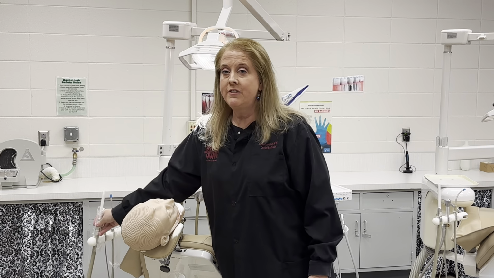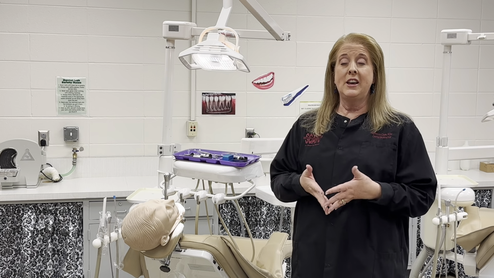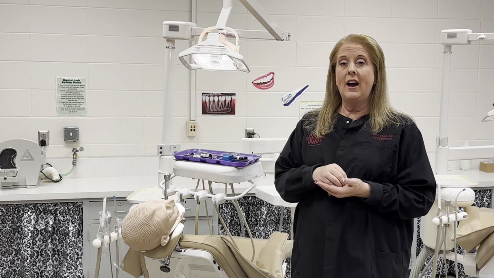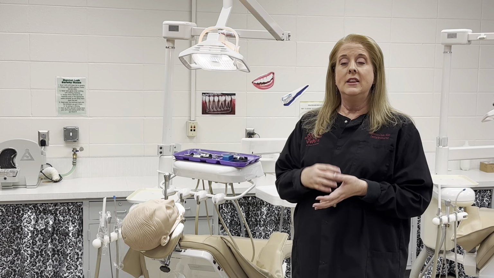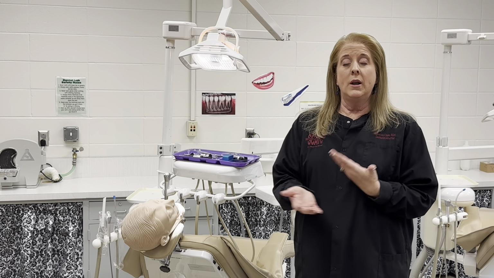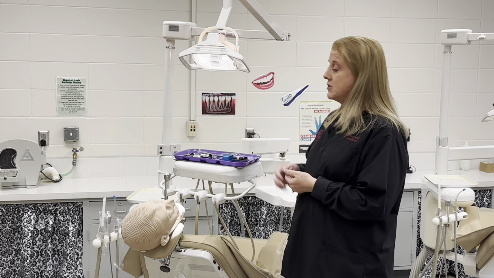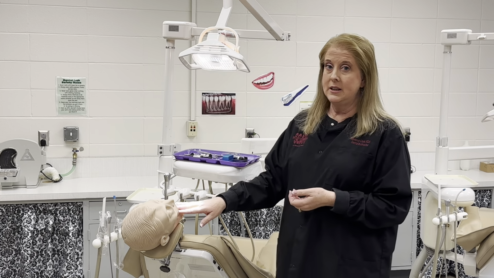So if you've ever had a filling before, you might know that when you go to the dentist, they will drill out the bad part of the tooth, and then that leaves a hole. Well, that hole has to be filled up. One of the jobs of the dental assistant is often to fill that hole after the dentist has drilled it in the patient's mouth.